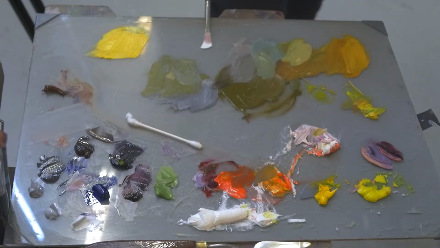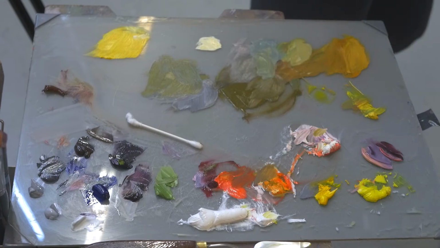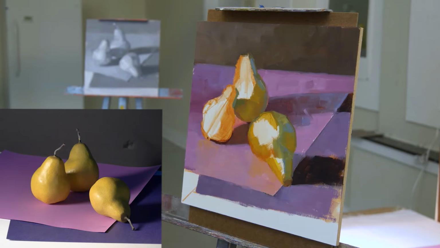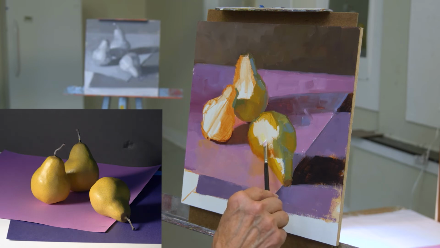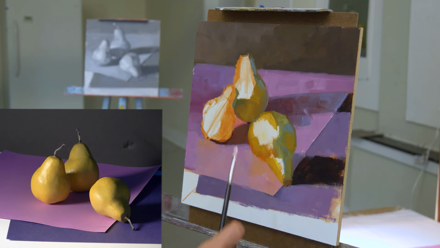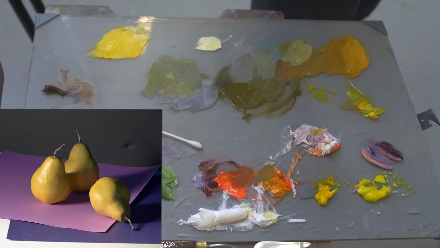I'm going to put a highlight in right now so that I know that my color and value next to the highlight have enough value that you can then see the highlight. This is pure white with just a little bit of yellow in it.